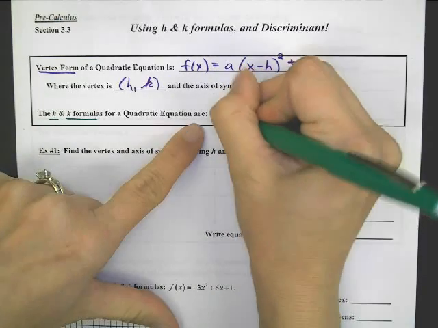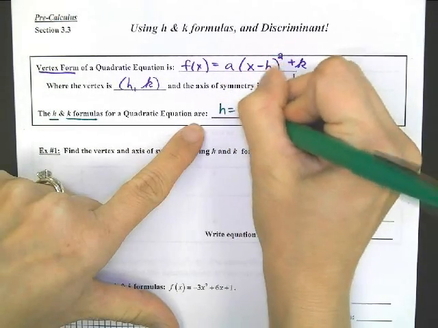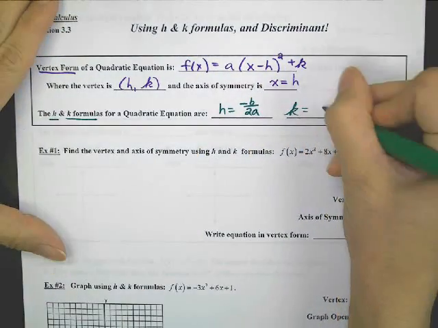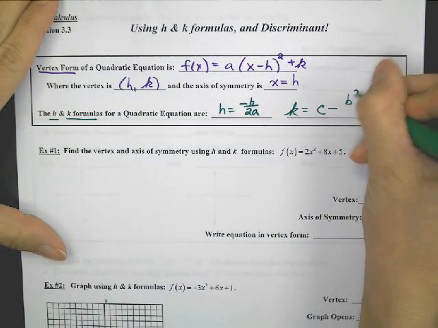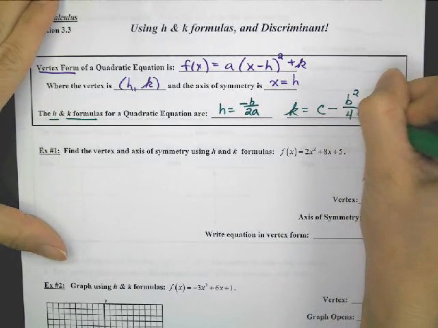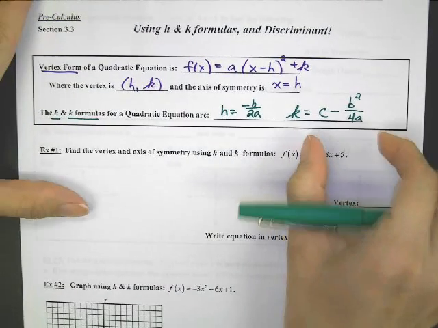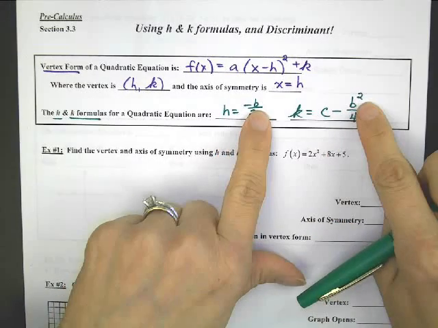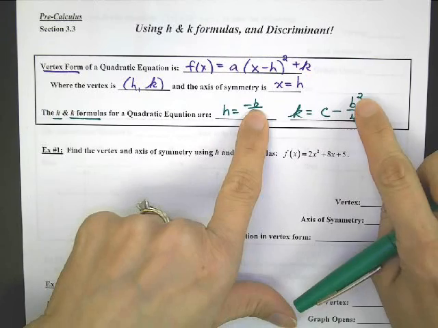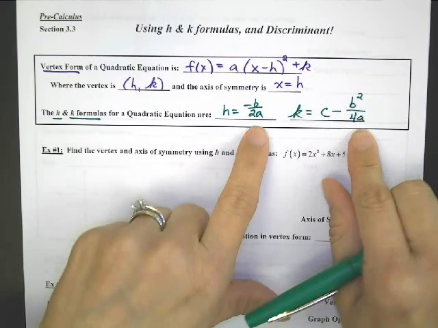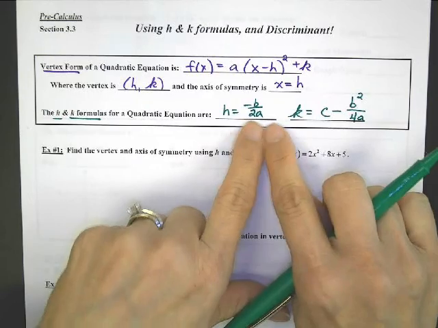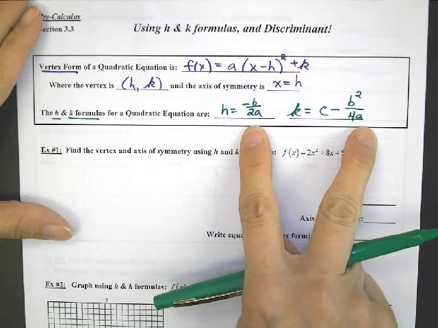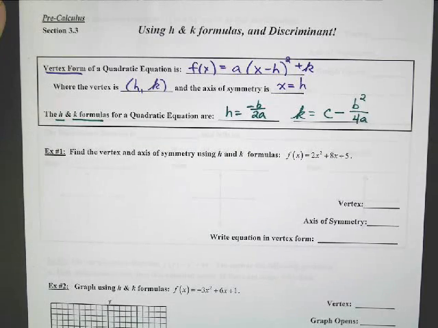So h is negative b over 2a, and the k formula is c minus b squared over 4a. Now k is a little more complicated. It's a little bit longer. They both have a minus sign. They both have b's in the numerator, except h is just a b and k is b squared. They both have a number a. Now h is a little smaller. He gets 2a. This one gets 4a. I want you to take a look at those for the next 2 minutes and just study them and memorize them.